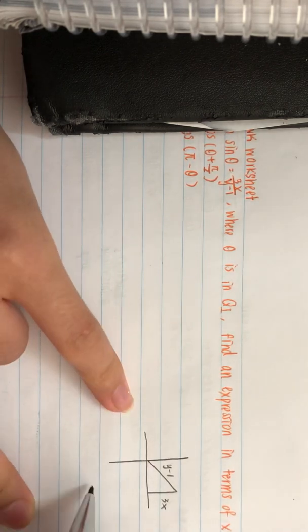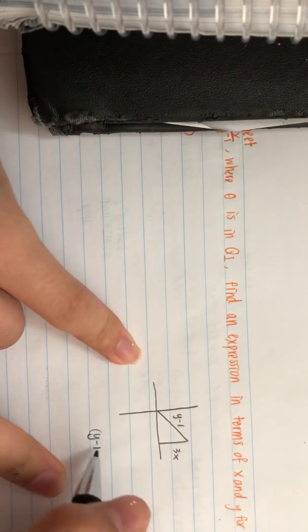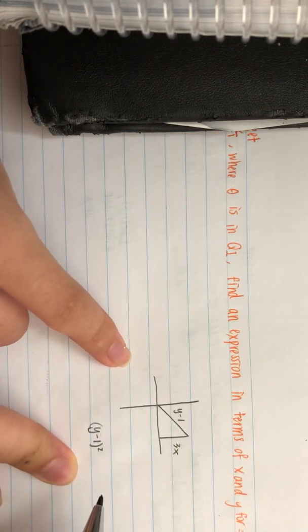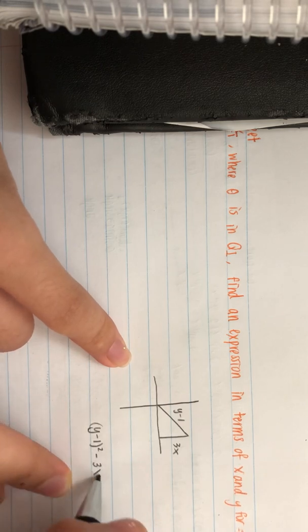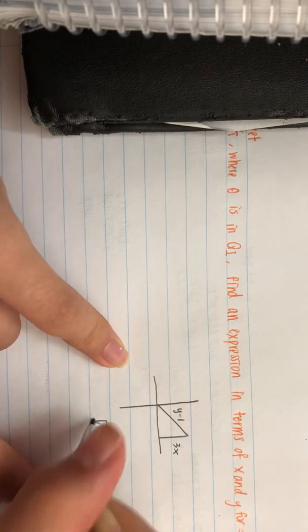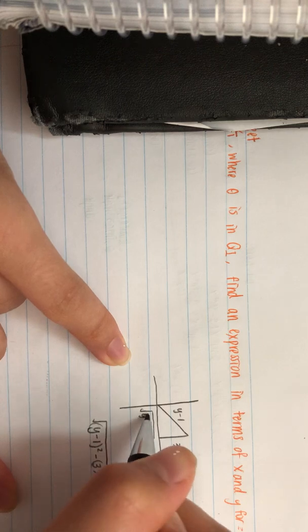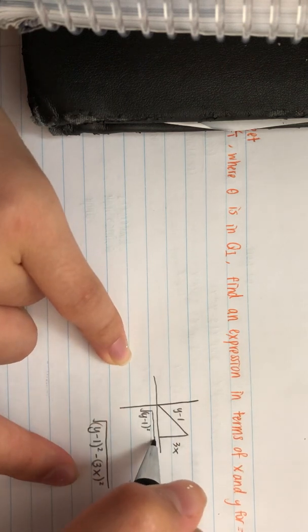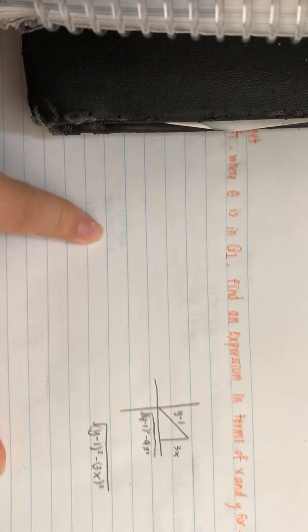We can use the Pythagorean theorem: the square root of (y minus 1) squared minus (3x) squared, and that is what this is. This could be simplified to (y minus 1) squared minus 9x squared.